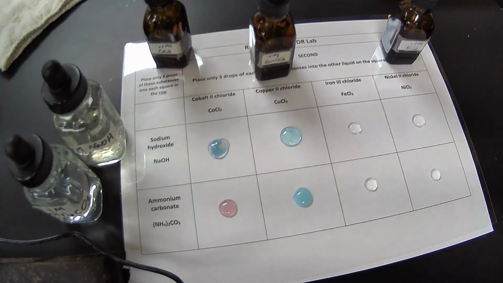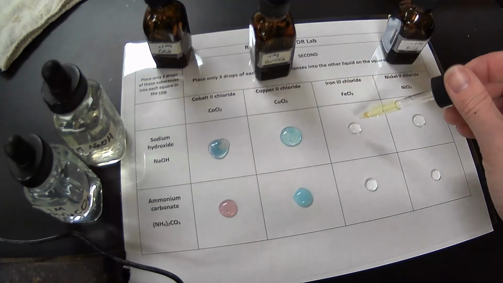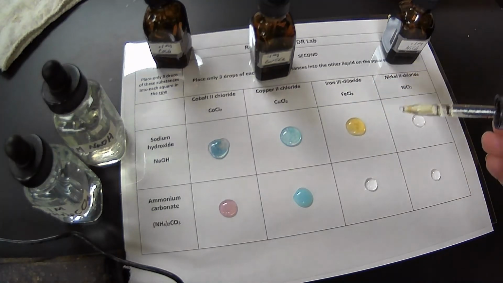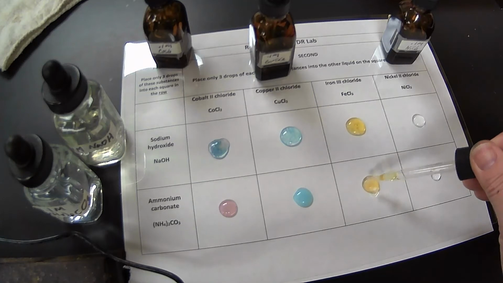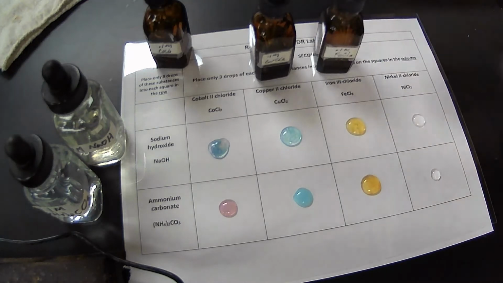All right, our third reaction is with iron 3 chloride. Iron, when it's in solution, is going to be a yellow. So here we go. Oh, so we have a kind of yellow precipitate there. Same thing, very similar. Another precipitate in the ammonium carbonate.